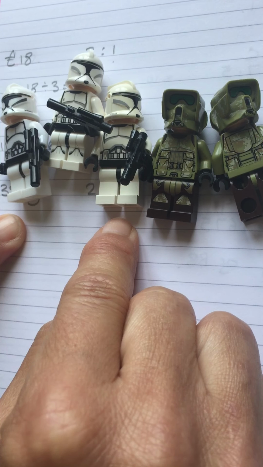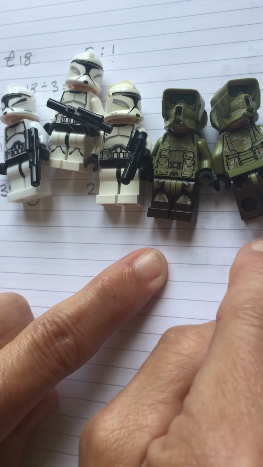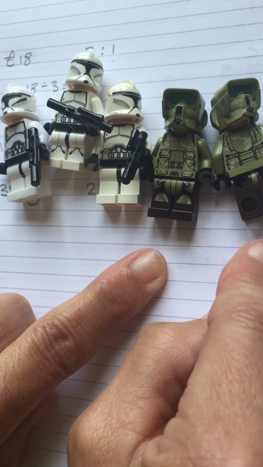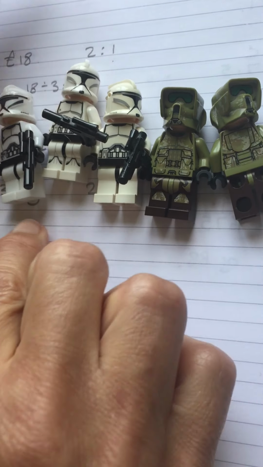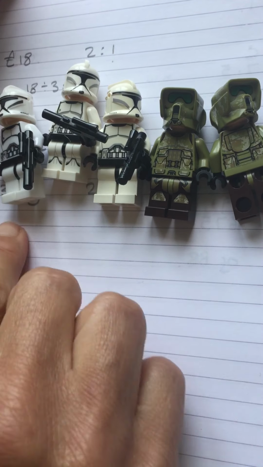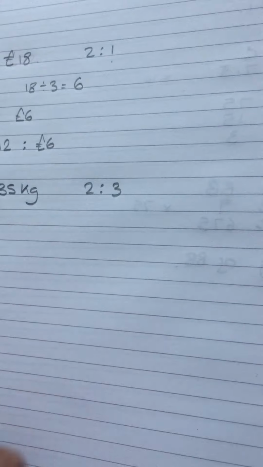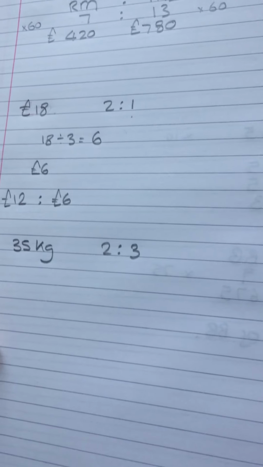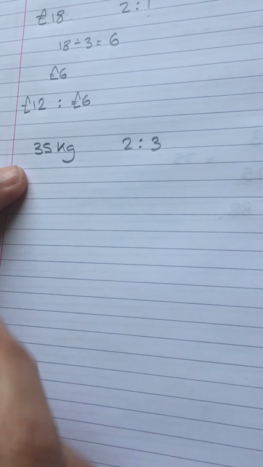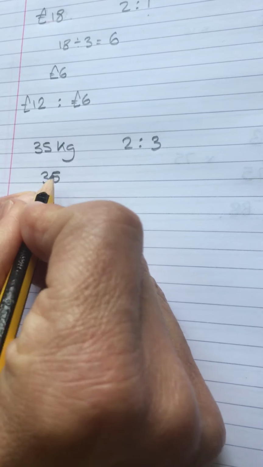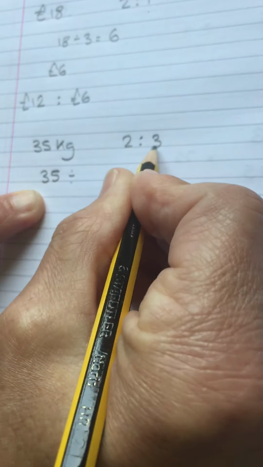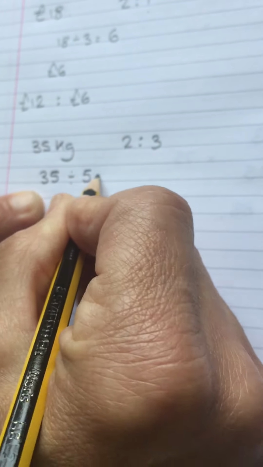3/5 of our little men are white, and 2/5 of them are green. So our total number of parts to our ratio is 5. So looking at this, we've got 35 in total, and we're going to divide that by the total parts, which is 5.